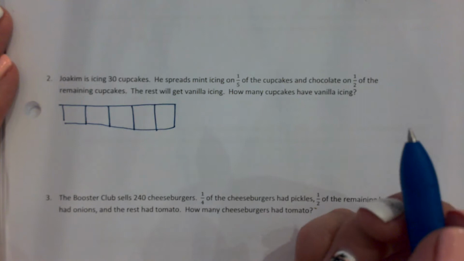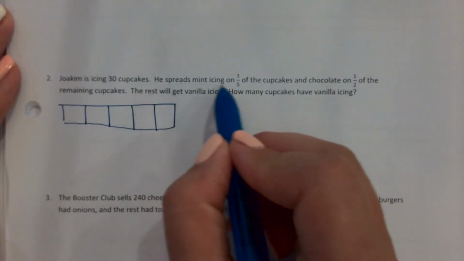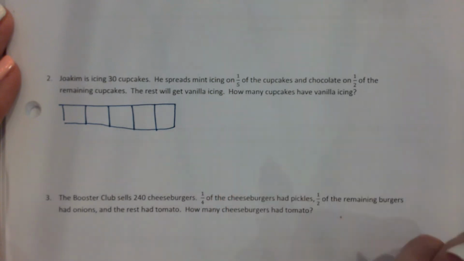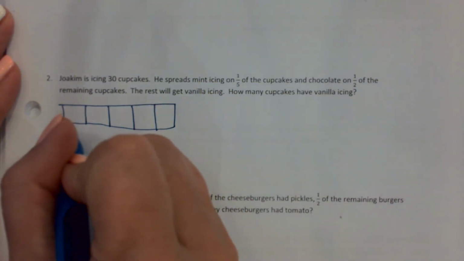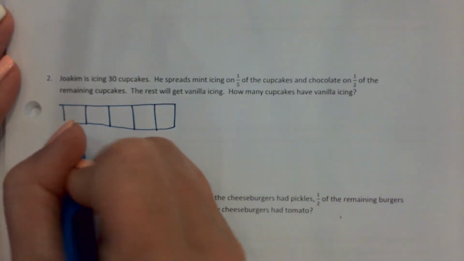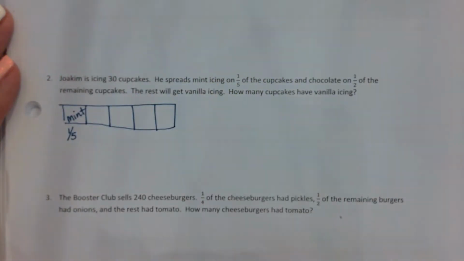Now, he spreads mint icing on 1/5 of the cupcakes. So what should I label right now? Okay, so 1/5 has mint icing on it, right?